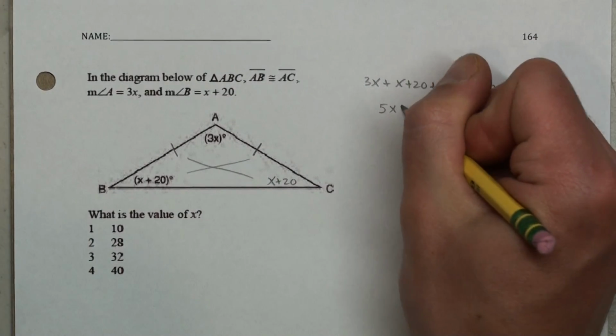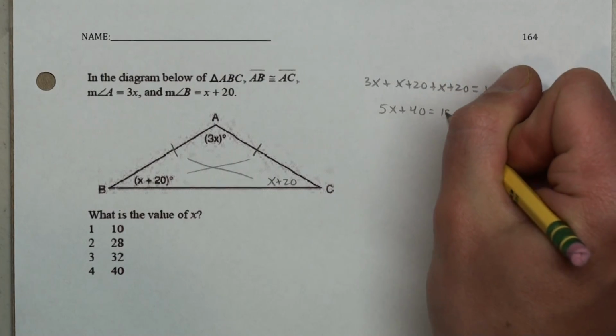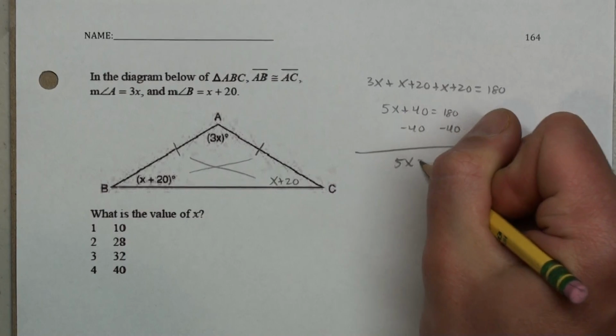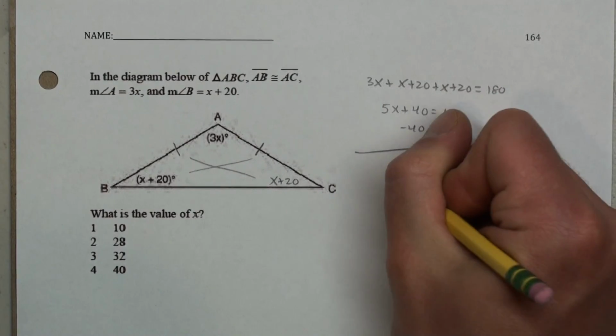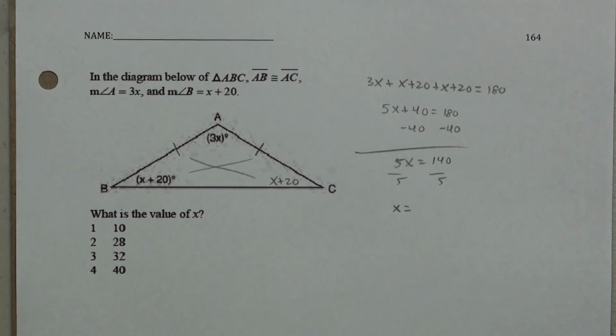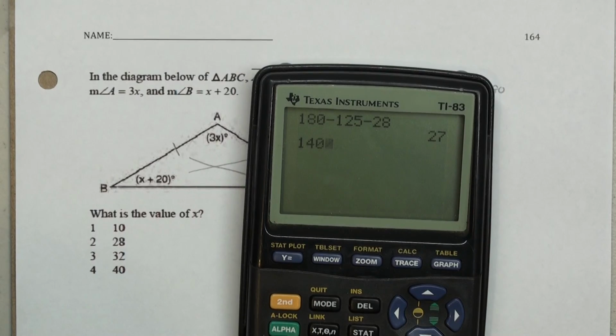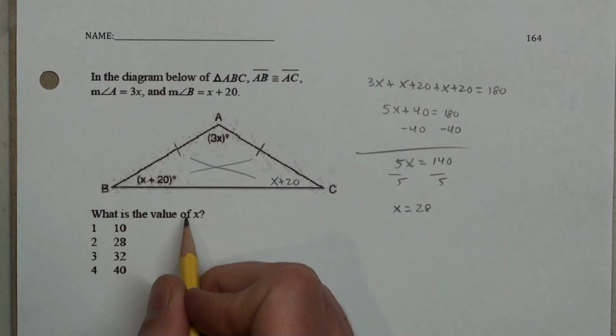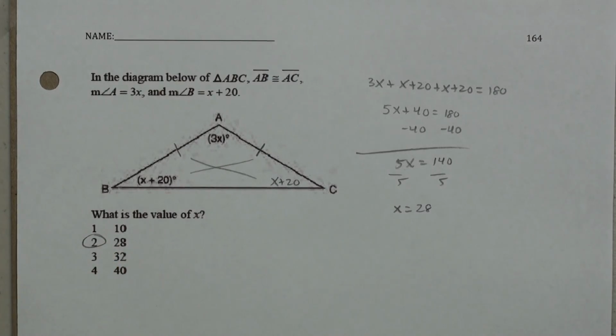So 5x plus 40 is 180. 5x equals 140. That should be, 5 into 140, 28. It says, what is the value of x? X is 28.